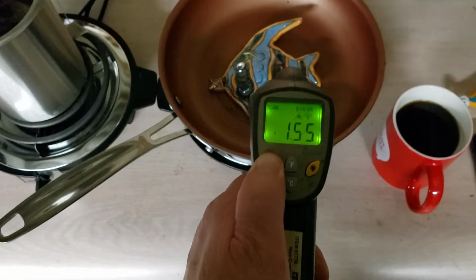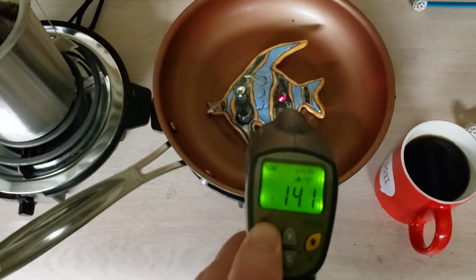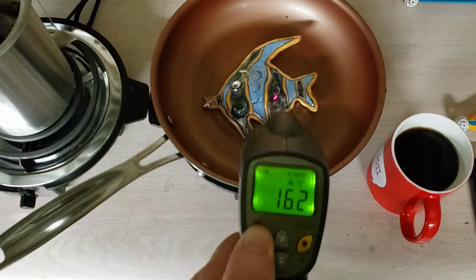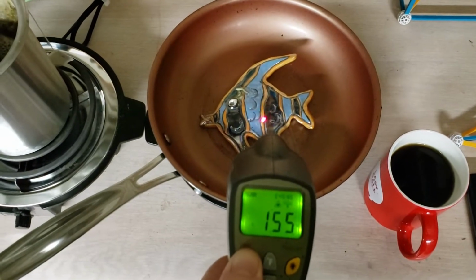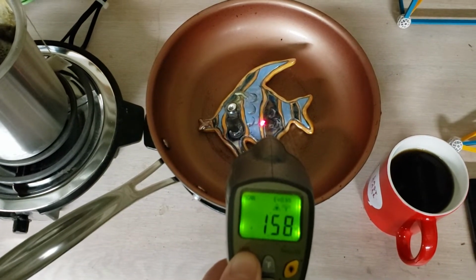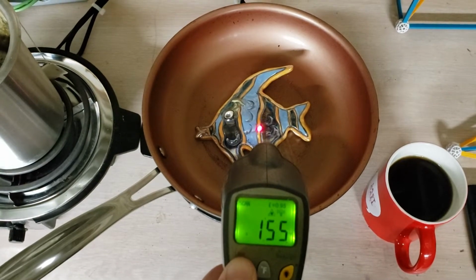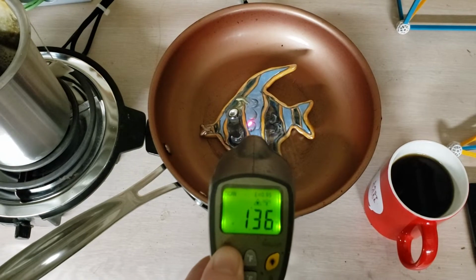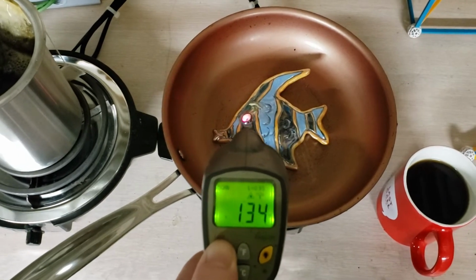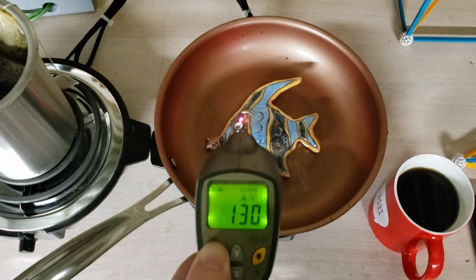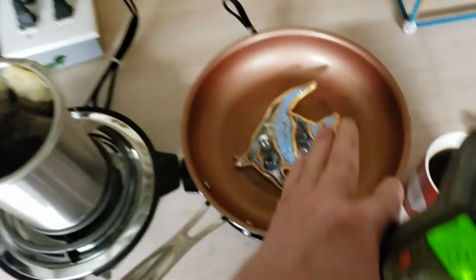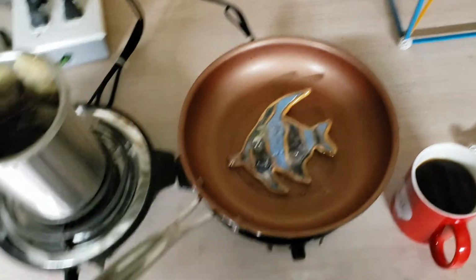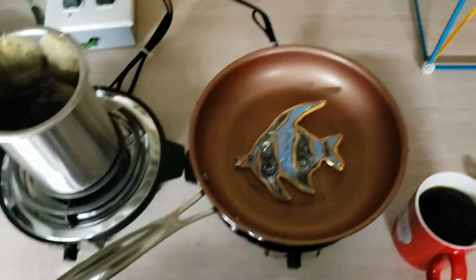Let's see if we can pin this metal. 162. 154, 137, and 130. Right there on one piece of ceramic, 3 different temperature gradients.